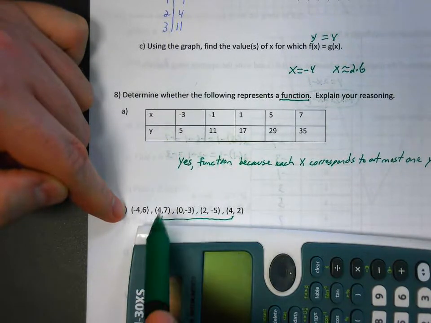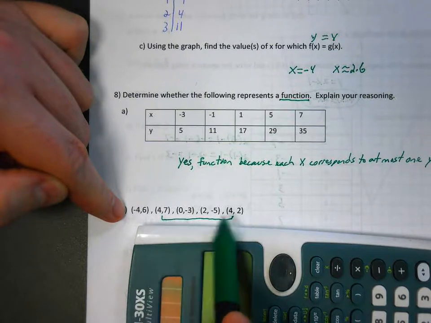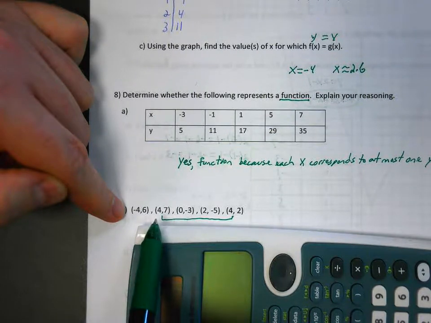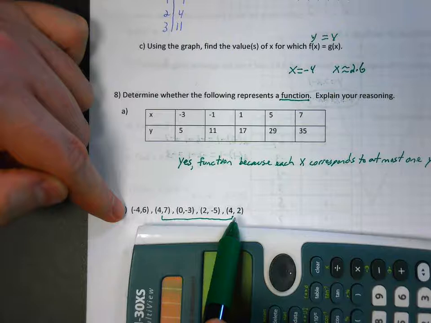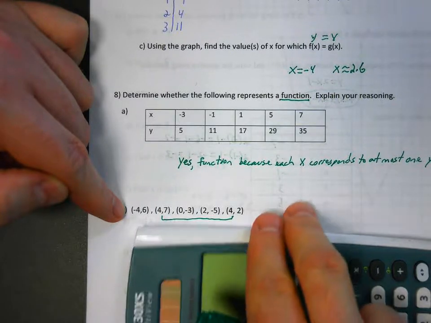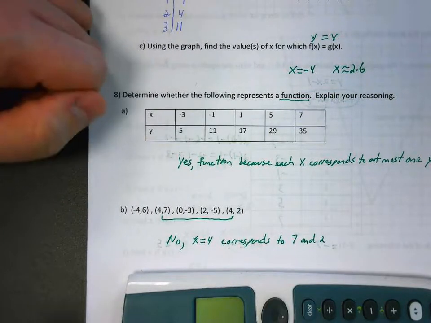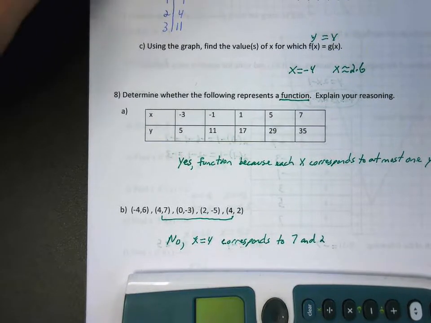But notice how we have an x value of 4 show up twice, and that value of 4 goes to 7 and 2 for the y values. So that means we don't have a function because x equals 4 corresponds to 7 and 2, more than one y value.